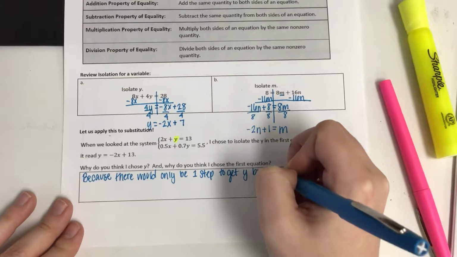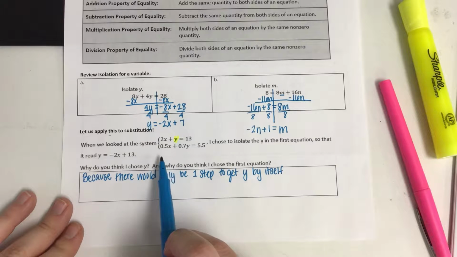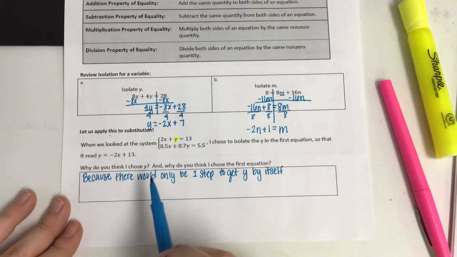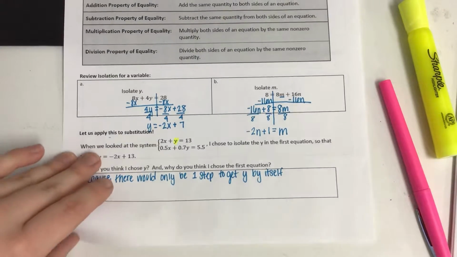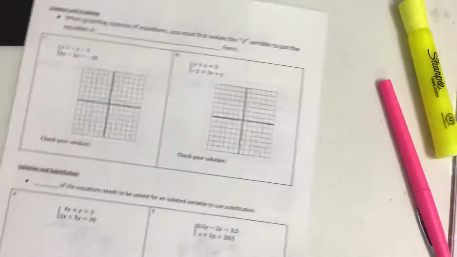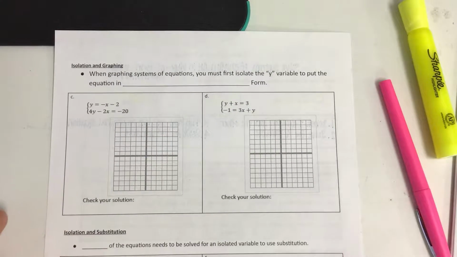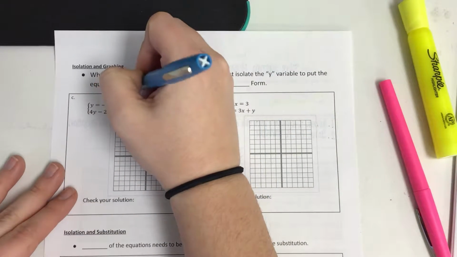If I chose any other variable in these equations, I would have had 2 steps to get the variable by itself. But since I do not have a coefficient or a number in front of y, I only have 1 step to get y by itself. So when graphing systems of equations, you must first isolate the y variable and put it in slope-intercept form.